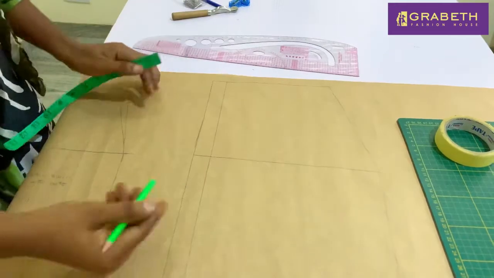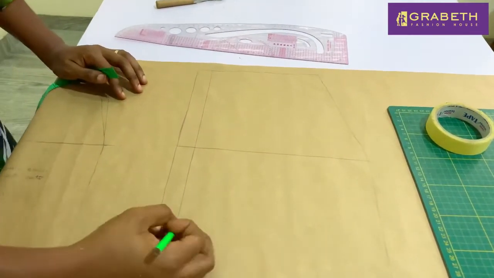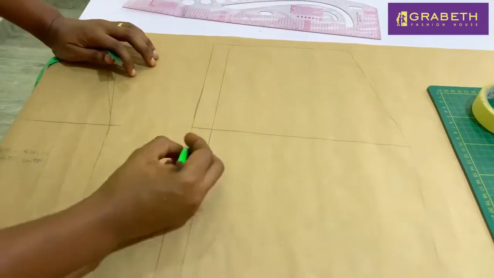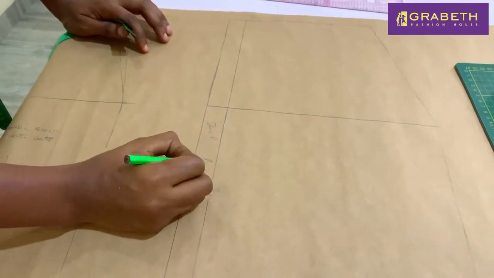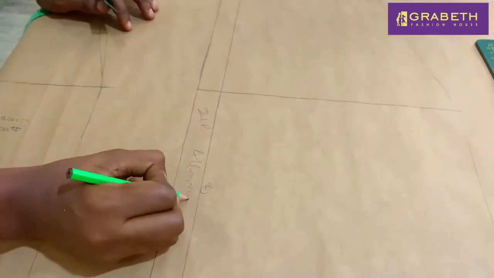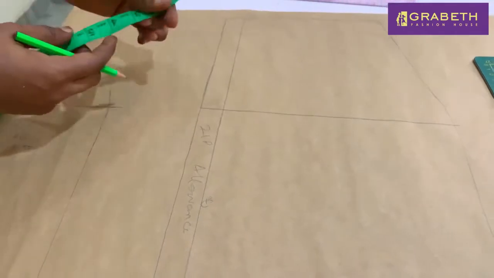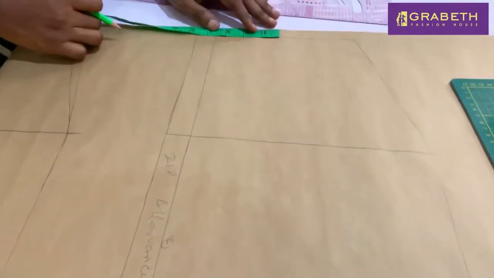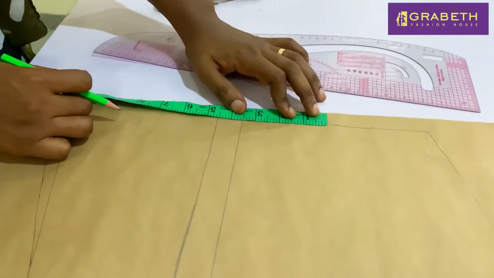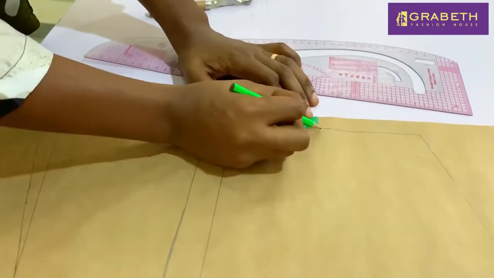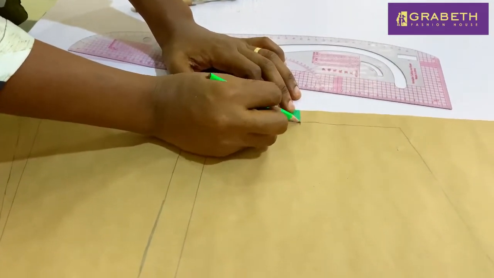All right, so from our center back, remember this is our center back, this is our zip allowance. On our center back, we'll go in on the same measurement. From our center back, we'll mark 3.5.